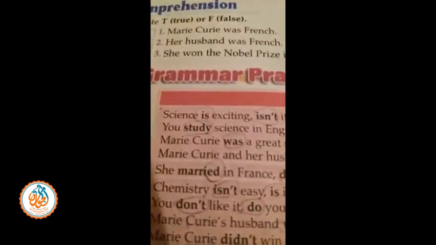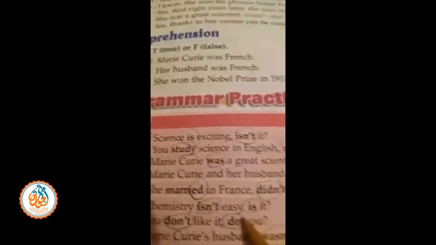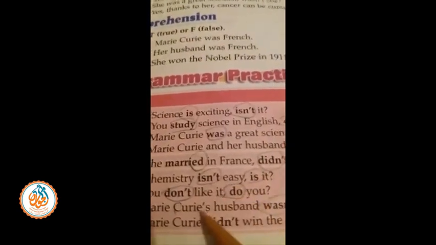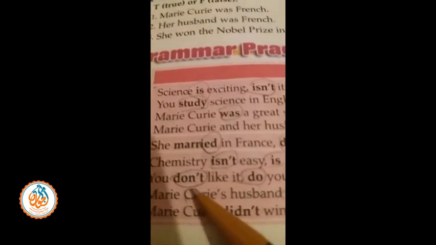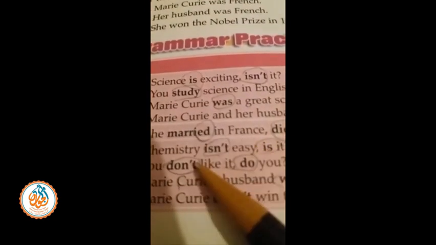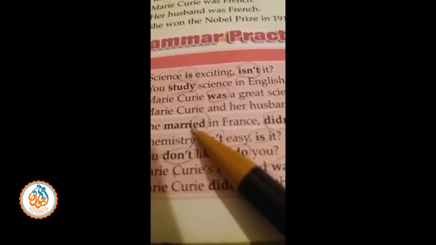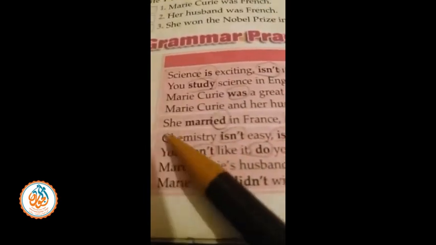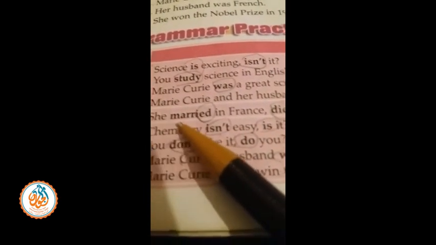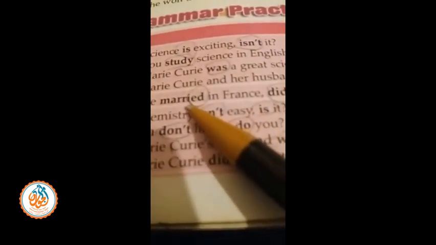Let's look at other examples. She married, this means Marie Curie, she married in France. This is simple past. Question also simple past. She married, and in the question, she, the same subject. But married is affirmative, and in the question, didn't she, is negative.